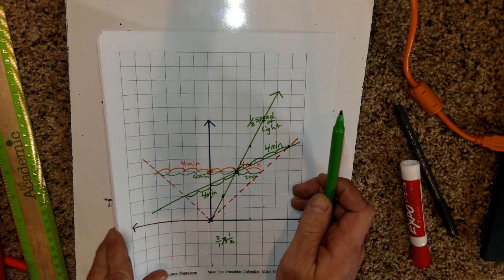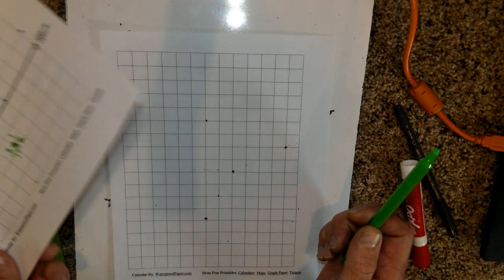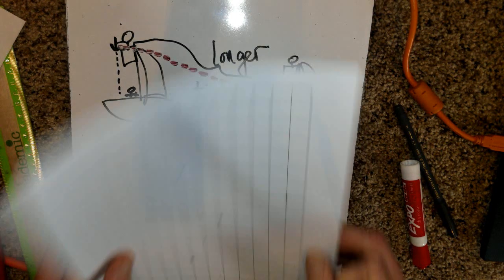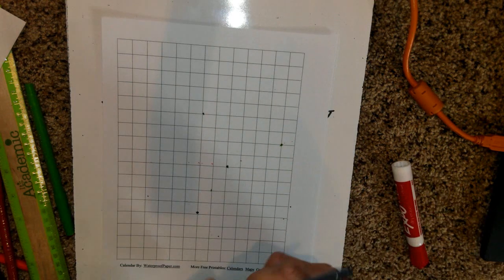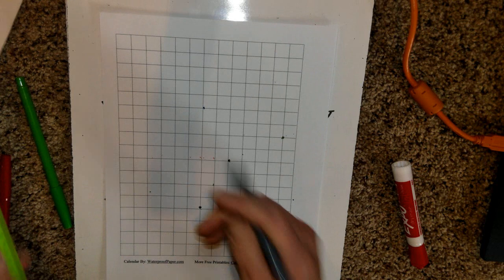Let me go one more page here. Hang with me. I know it's been 16 minutes, but this is all we have this week. So let me go one more page here. And then let's take this.